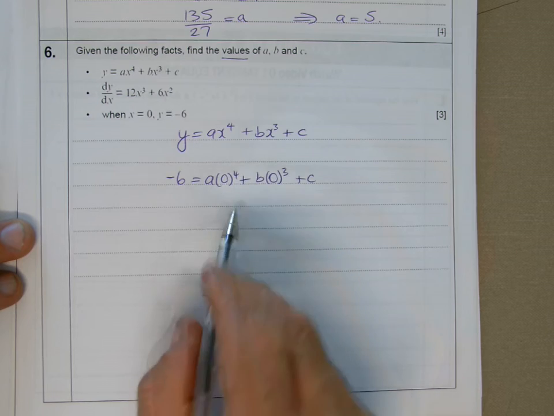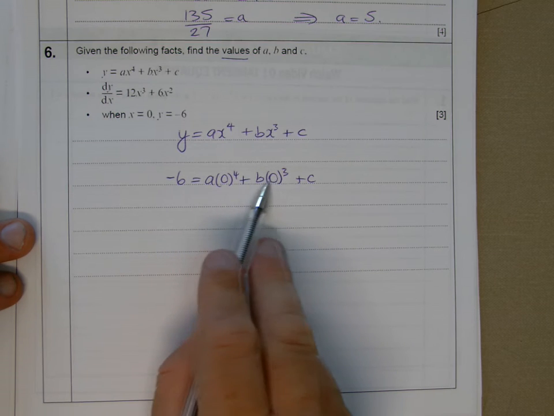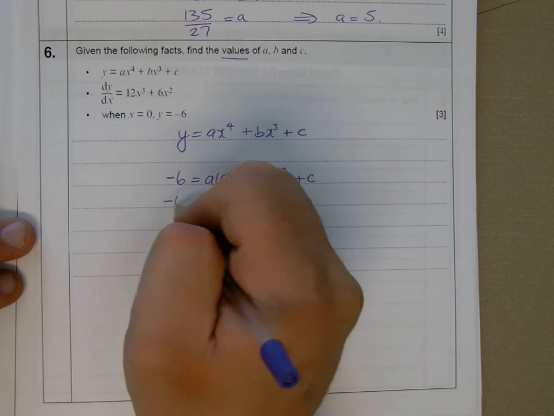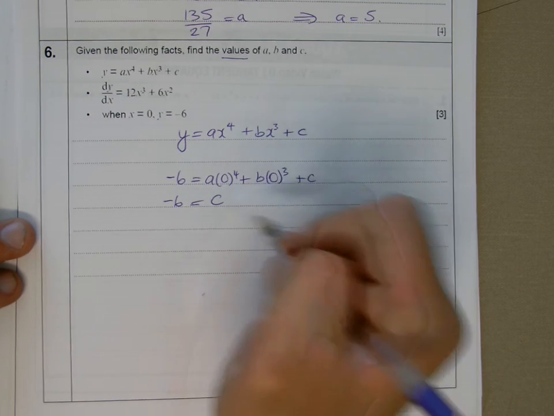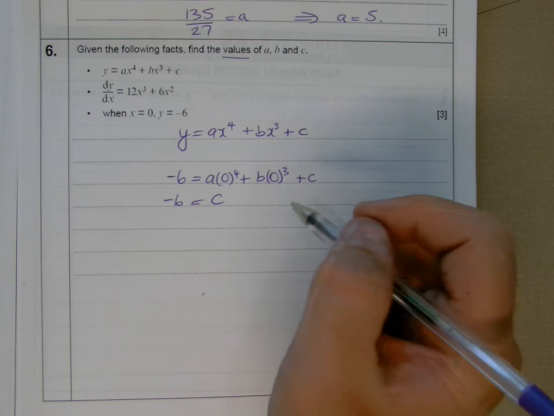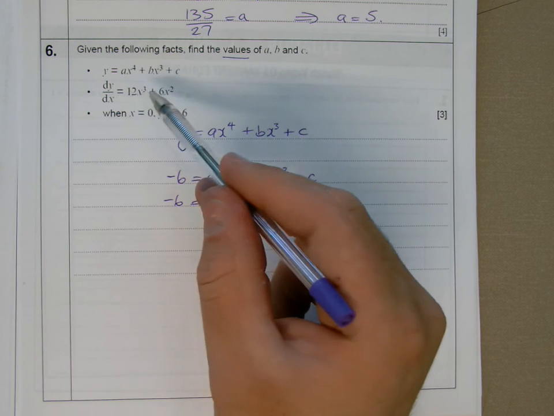And what you find is that that just goes, so that's 0 times b, 0 times a, it just disappears. So you've just got minus 6 here, and you're just left with c there. So straight away we worked out what c is. Okay. Now, the other thing, of course, they've told us what dy/dx is.